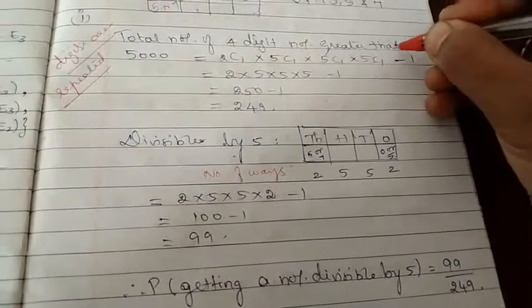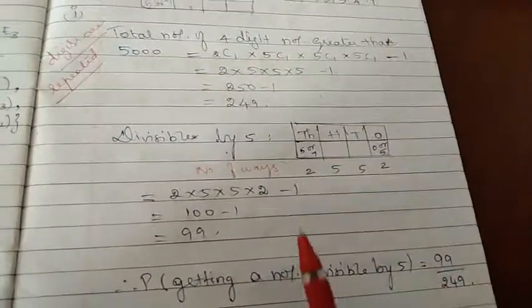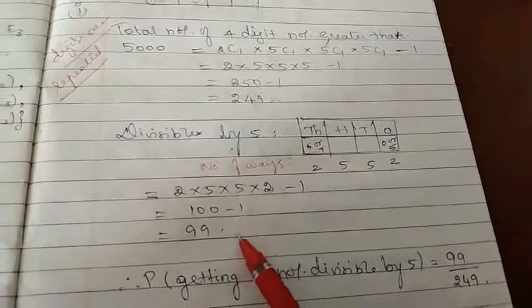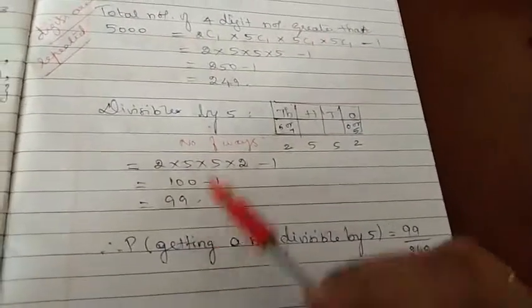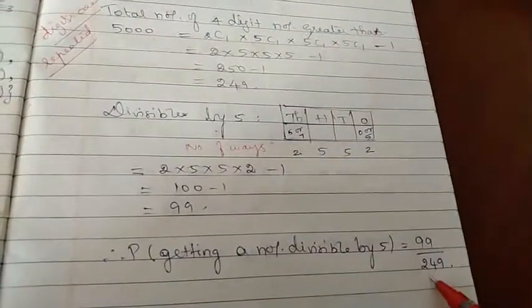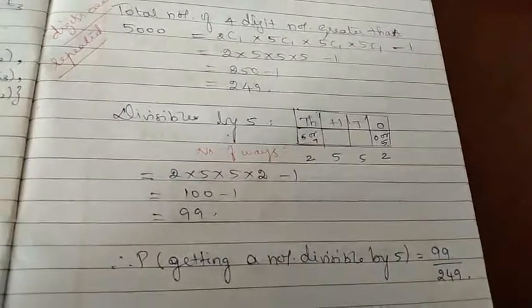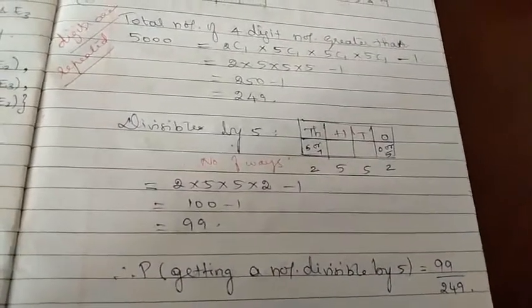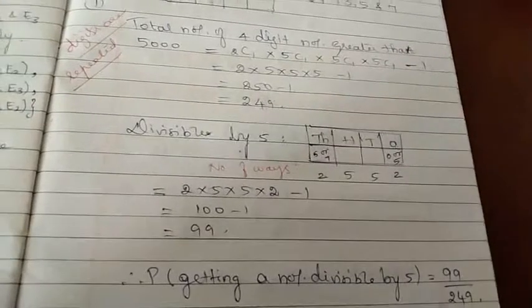Right? Greater than 5000. Okay. So we are subtracting 1. So our answer is 99, and hence the answer is 99 divided by 249. Hope you got it. Now next let us see how to solve this when the digits are not repeated.